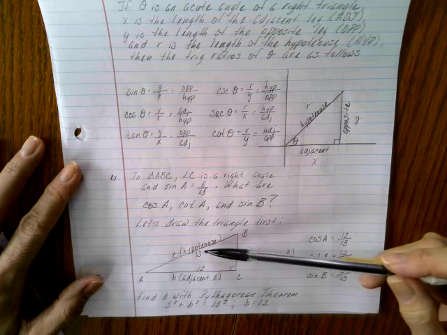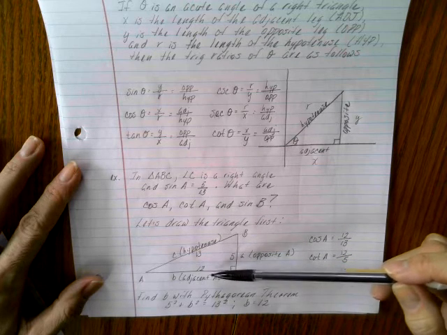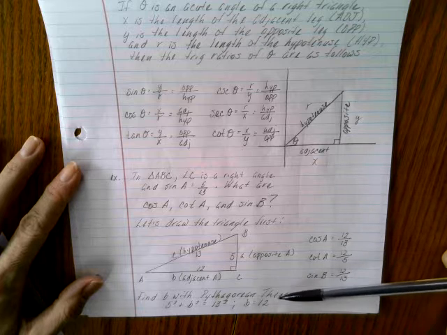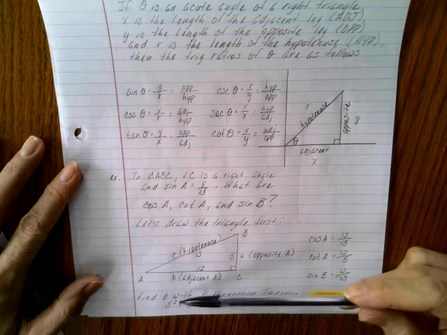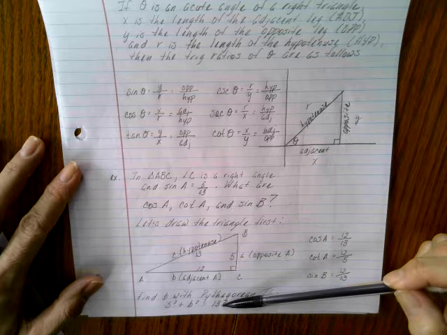So now we've got these two sides in a right triangle. How can we find this side? We can use the Pythagorean theorem, which we did. So 5 squared plus b squared equals 13 squared. 25 plus b squared equals 169.